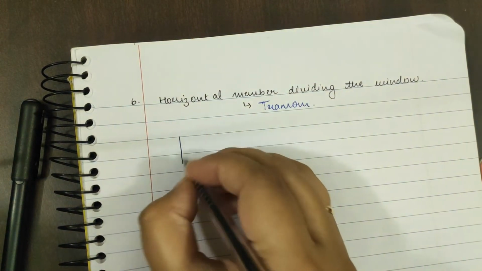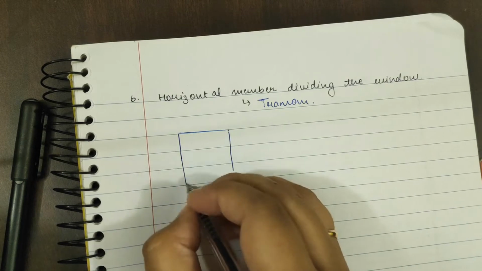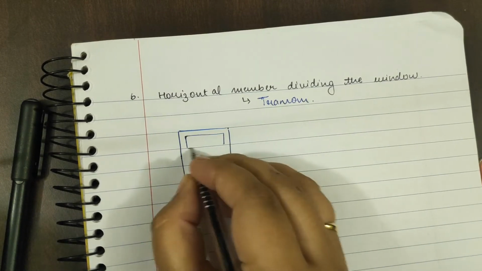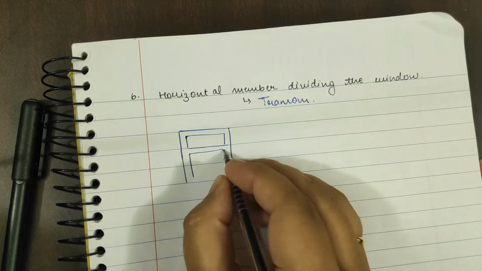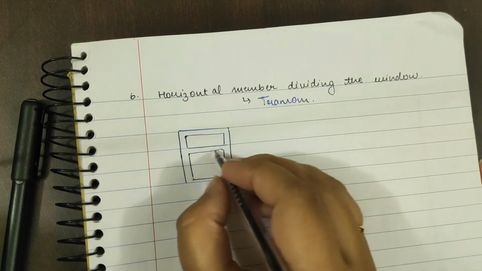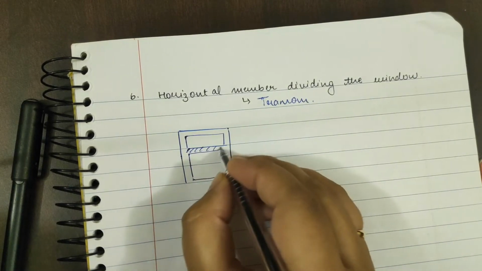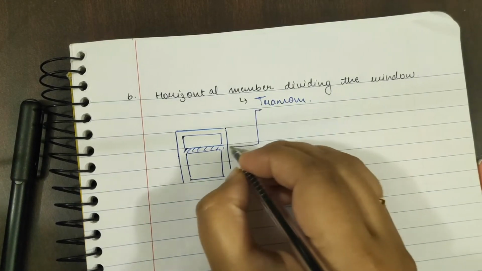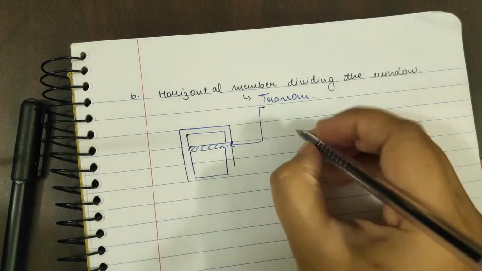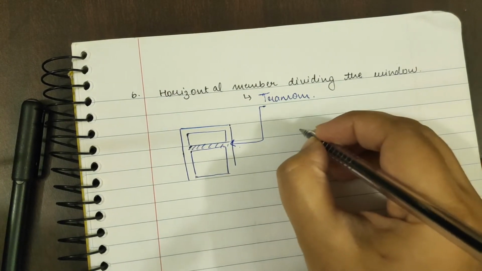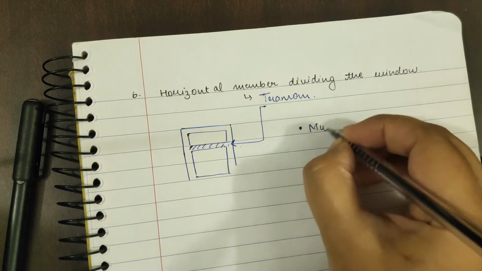So basically, if this is your window, this is the upper shutter and this is the lower shutter. So this area is basically the transom. And coming forward to the next options, first option we have is mullion.